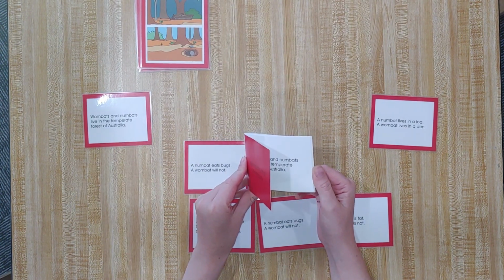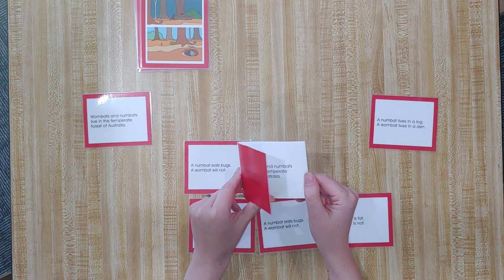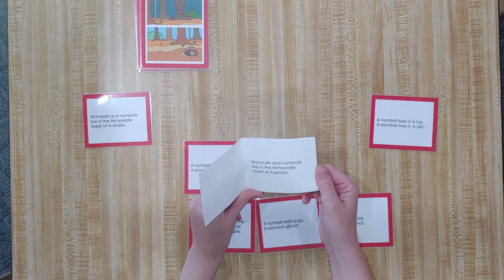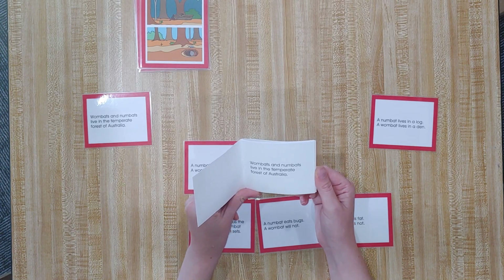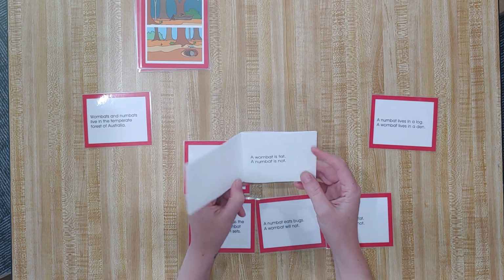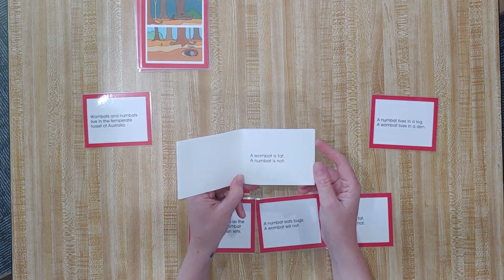Now, I could read them and move them at the same time, and if I'm really struggling, I might do that, but I'm going to try to use my memory. So this time, I'm going to look really carefully and try and hold the order in my brain as I read. A wombat is fat, a numbat is not.